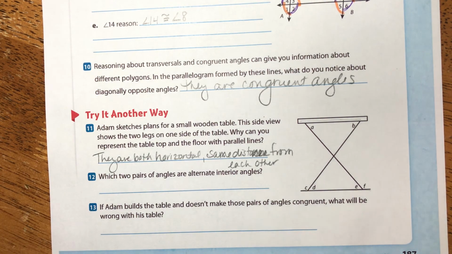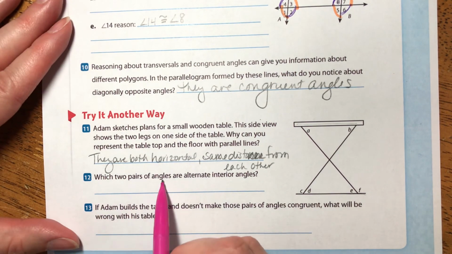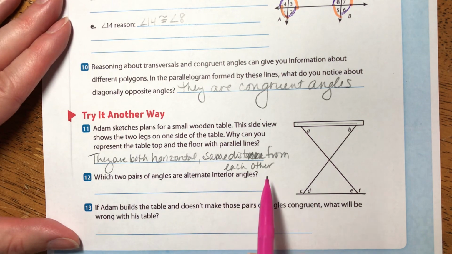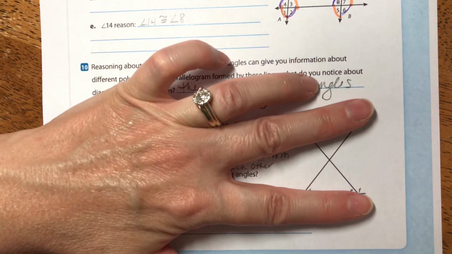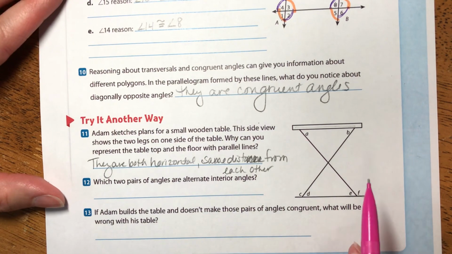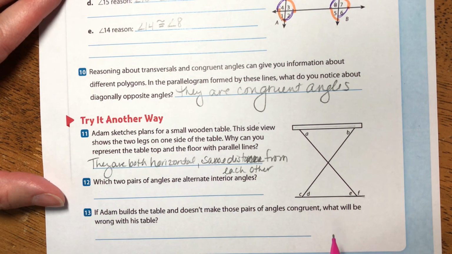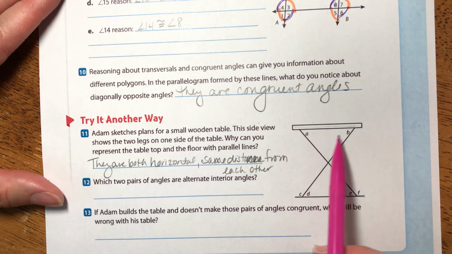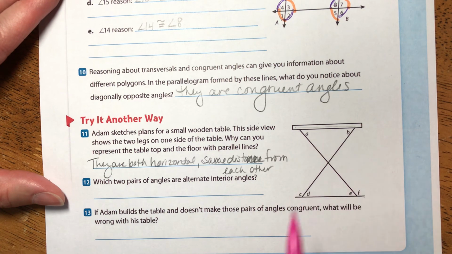Okay. All right. Which 2 pairs of angles are alternate interior angles? So these are the parallel lines. I have to be inside and I need to be opposite of each other. So there's like 2 sets actually. So let's start, where do you want to start? We have to find 2 that match, right? Because there's no letter here and no letter here. So I can't pick those because they don't have letters.